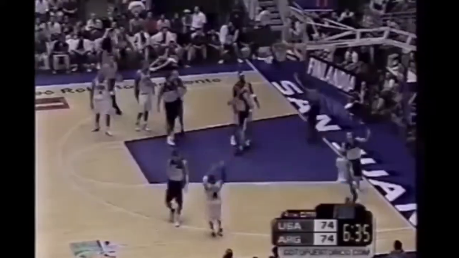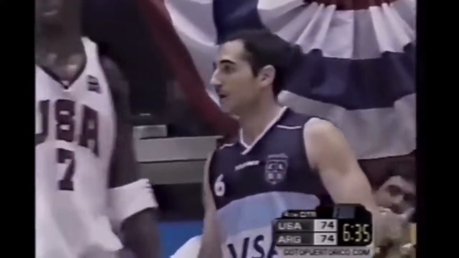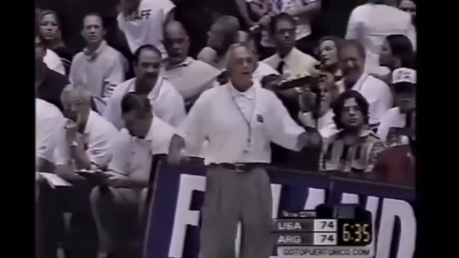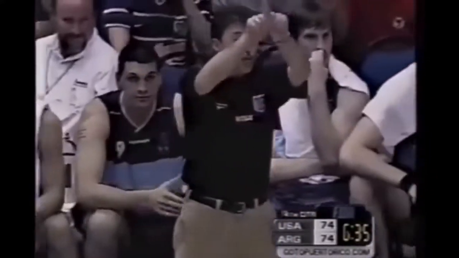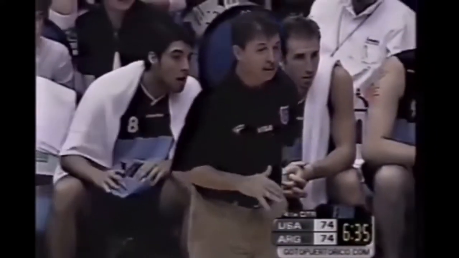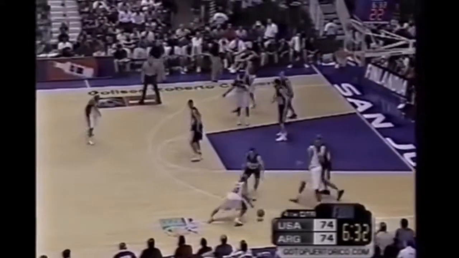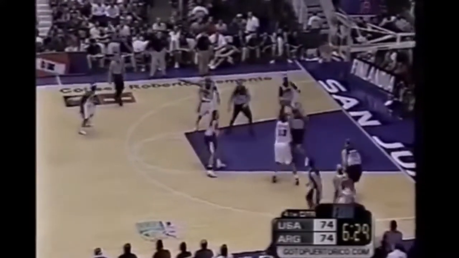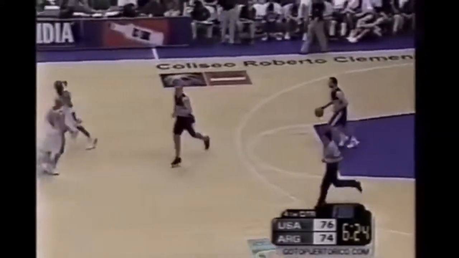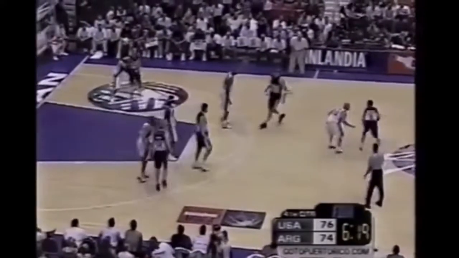Bibby. Foul away from the ball. Montecchia is whistled on the foul. That's his first. Ruben Magnano on the Argentinian bench. Game tied at 74, 6.5 to go in the fourth. Tim Duncan banks it in to give the USA the lead. Yeah, Duncan's going to have to come out a little bit. He seemed a little bit disinterested the first half. He has to take over for Team USA.